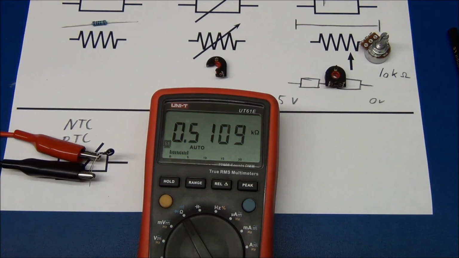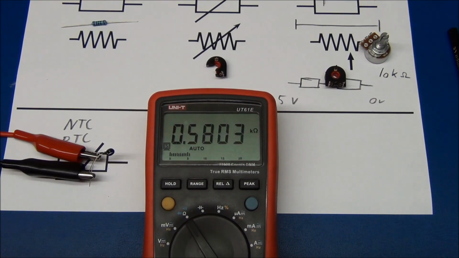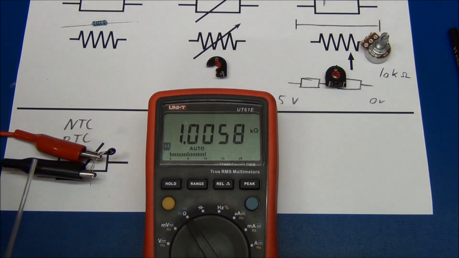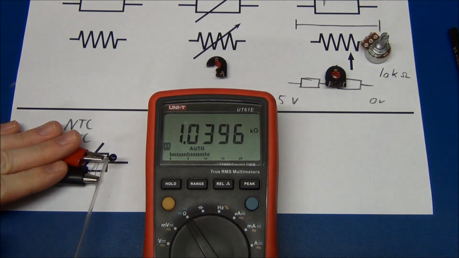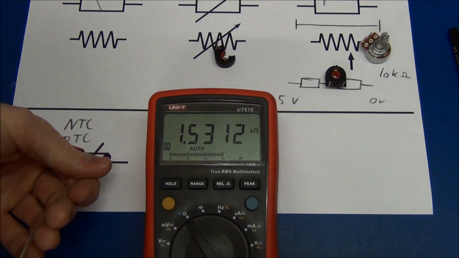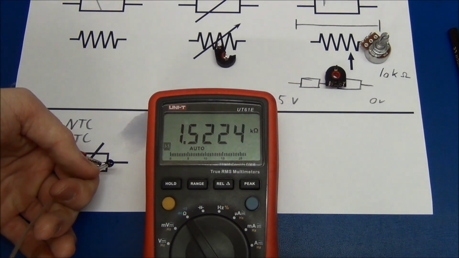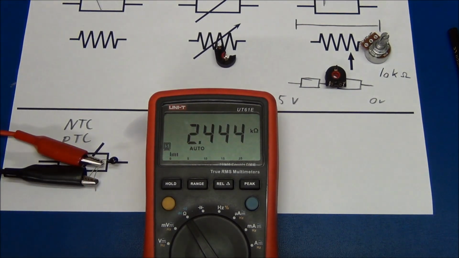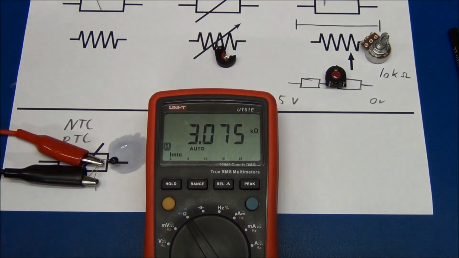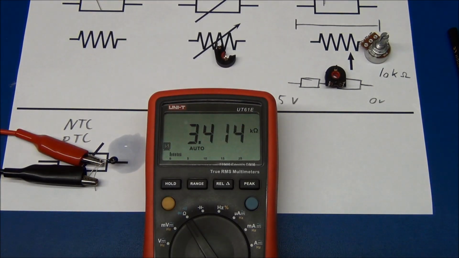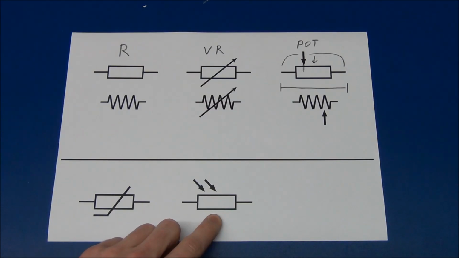So unless we destroyed it with the soldering iron, we expect it to get back to the value we were reading before. And if we were to cool it down, it should increase in resistance. And it does.